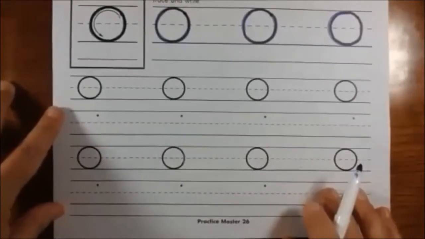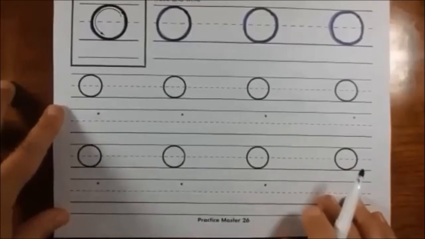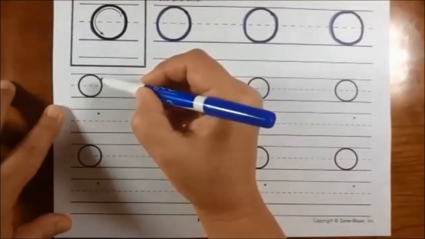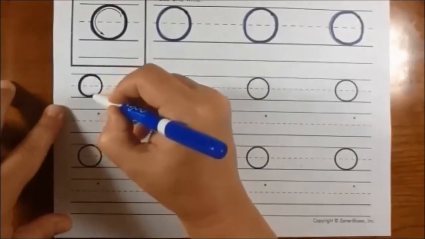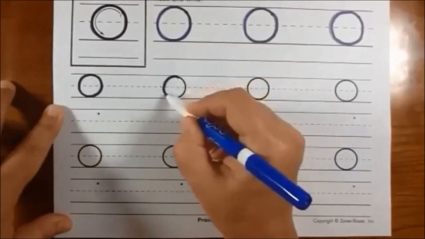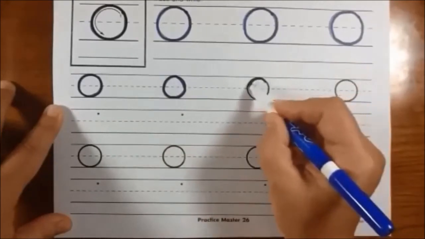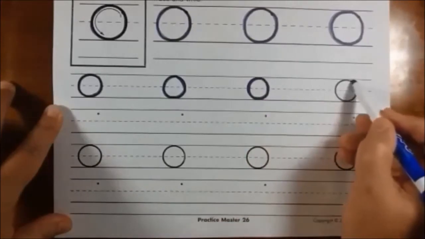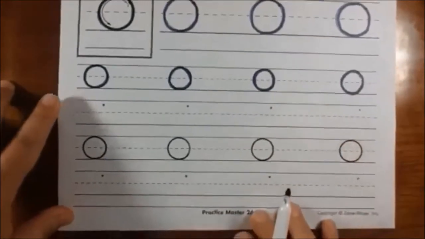Alright, we're going to try some smaller ones. These do not have your starting point. So again, not at the top, but over to the side a little bit. So over, around, close. Over, around, close.